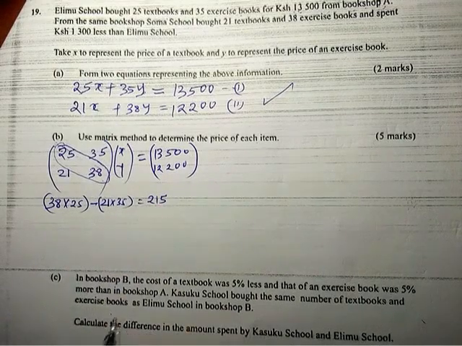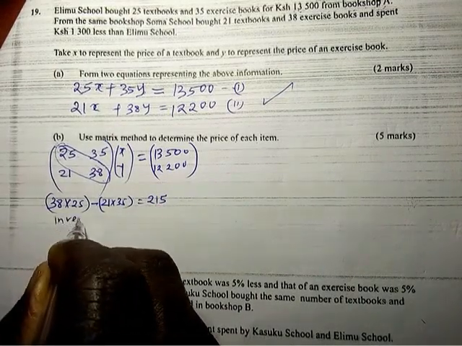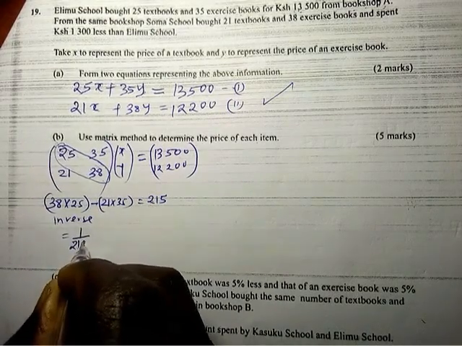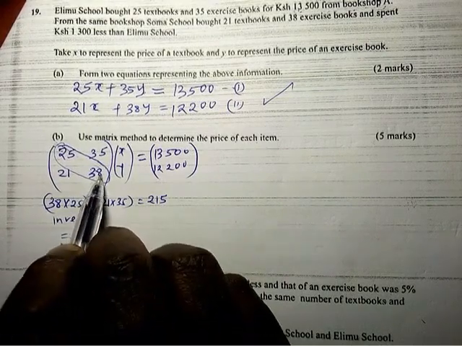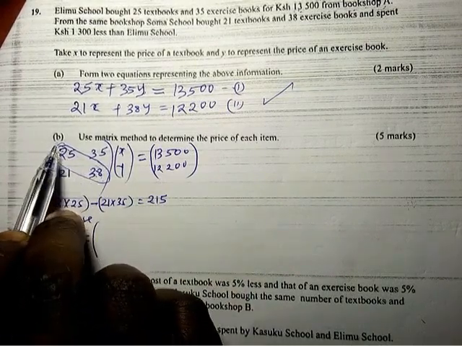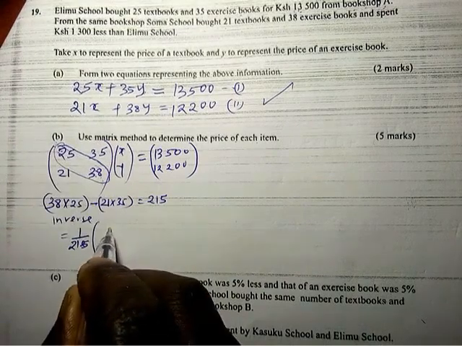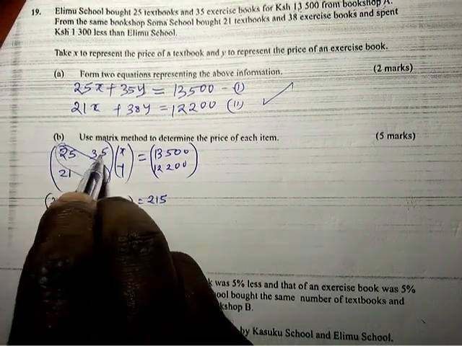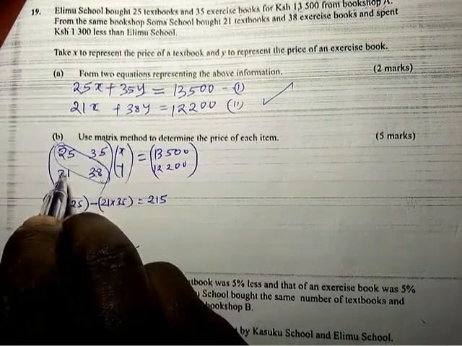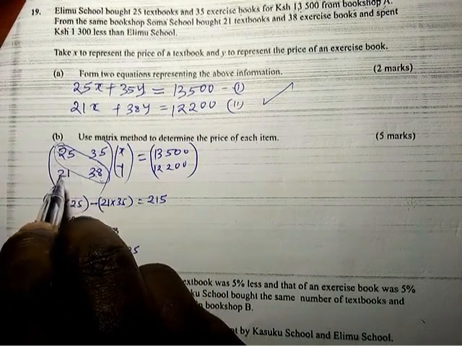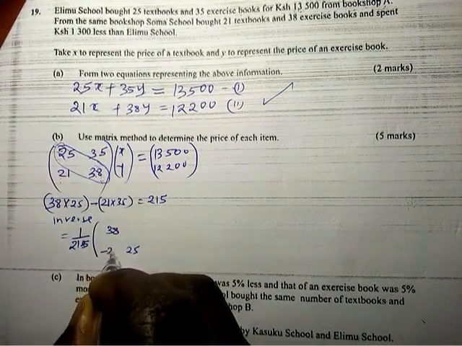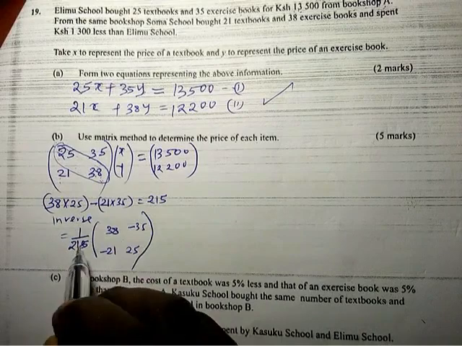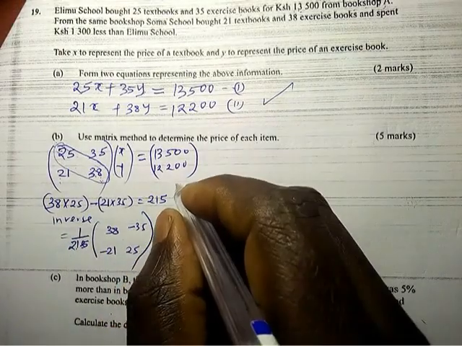So the next thing we calculate is the inverse. Inverse equal to 1 over the determinant, 1 over 215, into, now you change this one, hii 38 inakuja hapa, 25 inakuja huku. So tuna change hiyo kwanza, 38, 25. Hizi the second diagonal una change the sign. Kama ilikuwa positive inakuwa negative, kama ilikuwa negative inakuwa positive. So itakuwa negative 21, itakuwa negative 35. So by so doing, ukipiga hii times hii umepata the inverse.